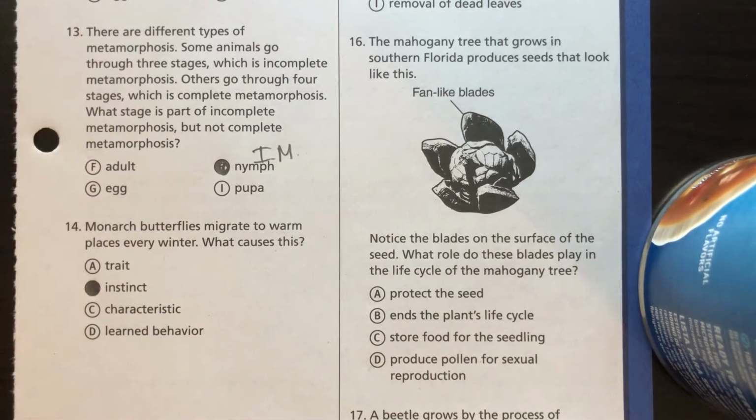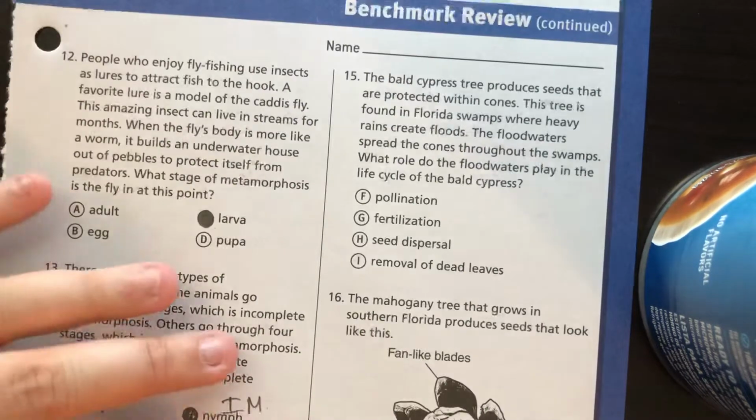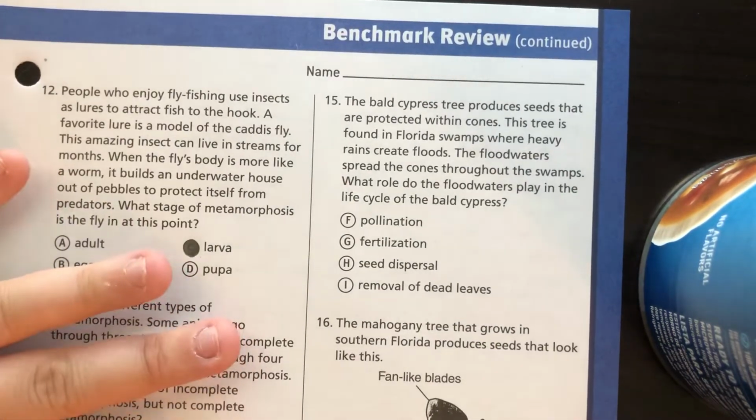Especially because butterflies are raised alone. They don't have their parents with them as they're growing. So this is something they know by instinct.